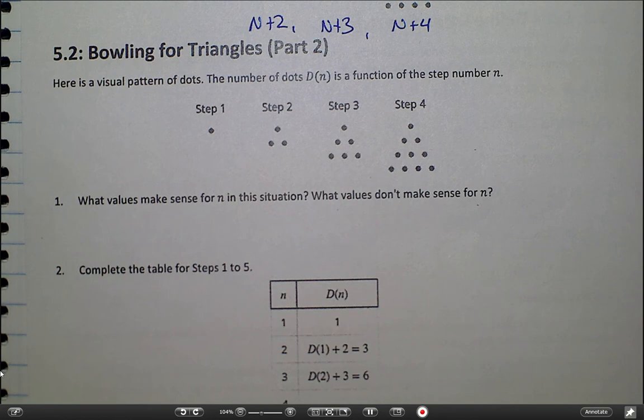Think about it in mathematical terms. Whole numbers start at 0, and then it's your natural numbers 1, 2, 3, and so on.